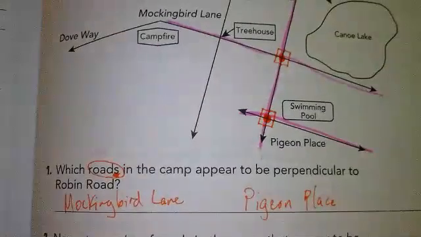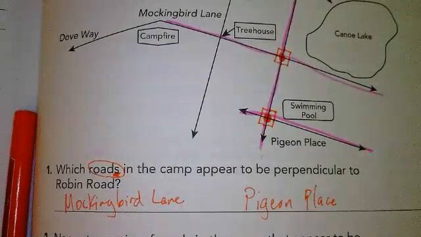Now, number 2 says, name 2 pairs of roads. 2 pairs. So we're going to write down 4 roads in total because a pair is how many? 2. Pair is 2. So if we have 2 pairs, that's how many roads?